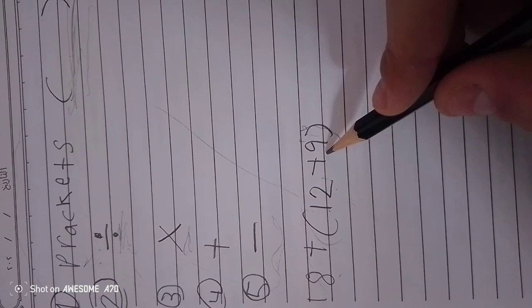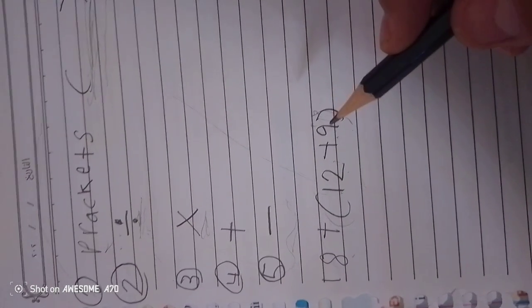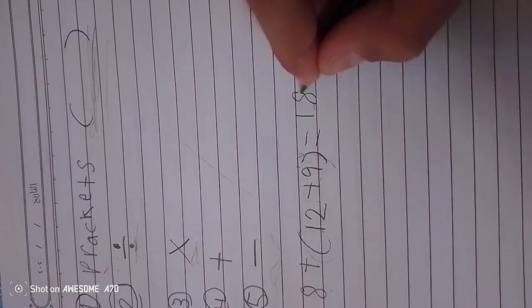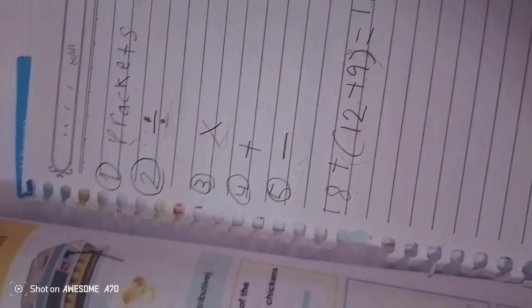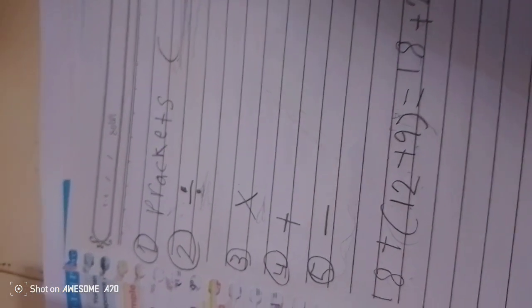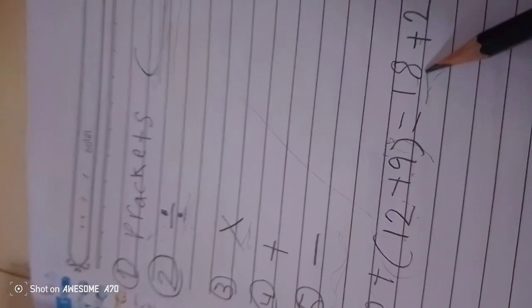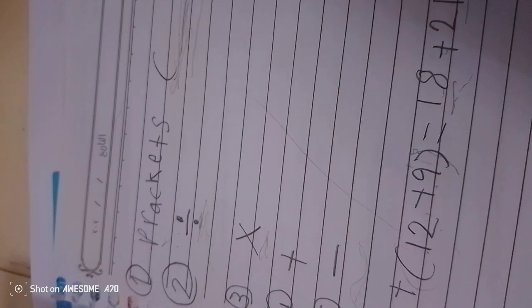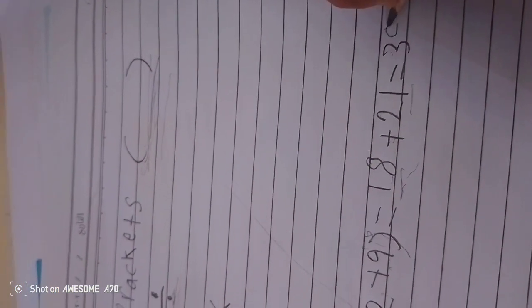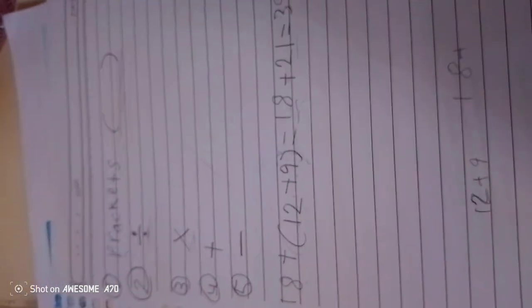So 12 plus 9. 12 plus 9 equals... sorry, I mean it equals 18 plus 21. Now this is easy. 18 plus 21 equals 39. See, this is very simple.